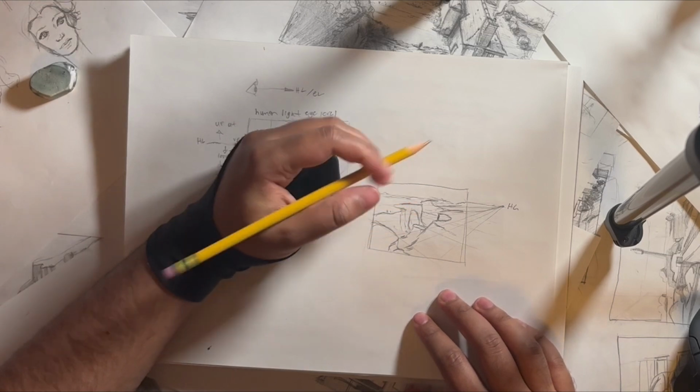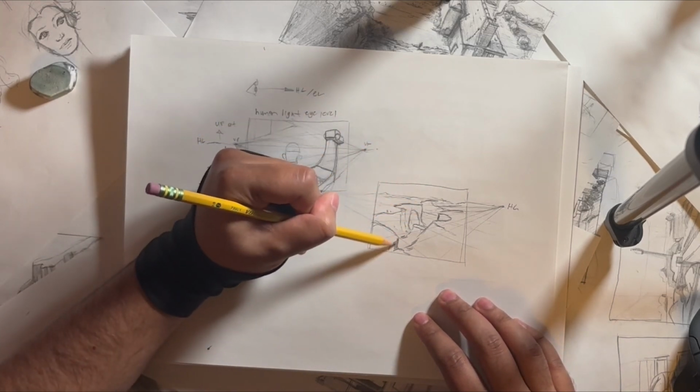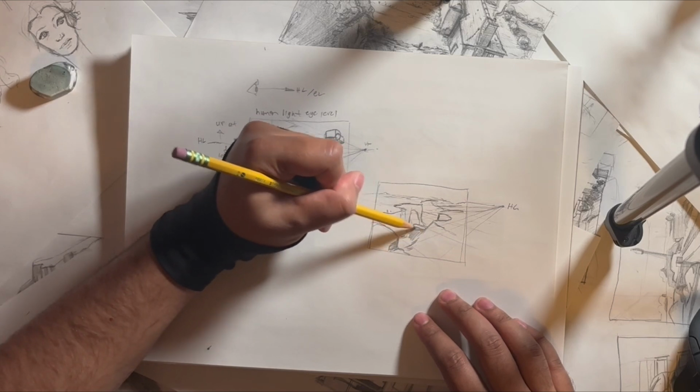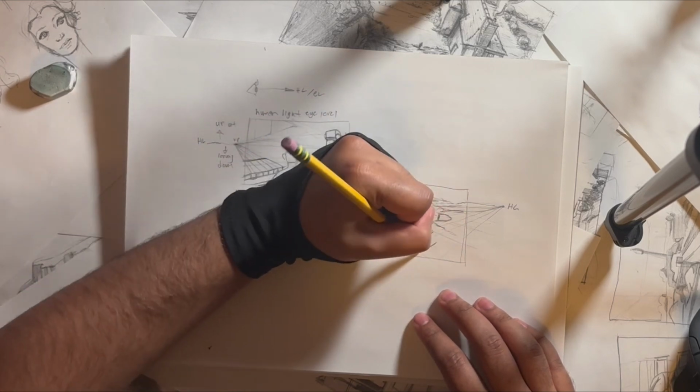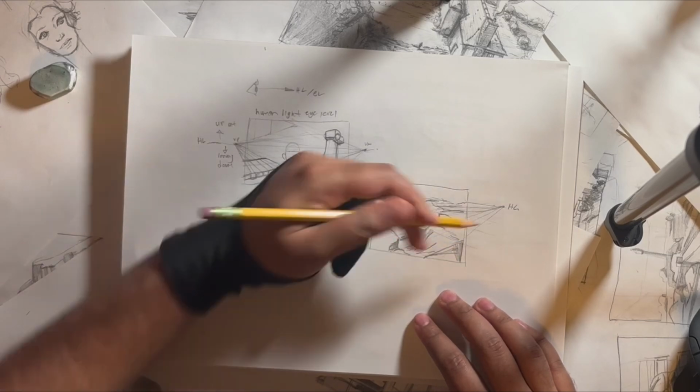Now let's add some shading, just to help a little. Shadow. Rock detail, I guess. I'm gonna draw this out.